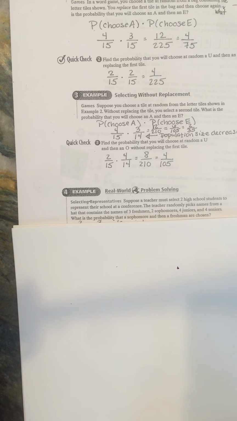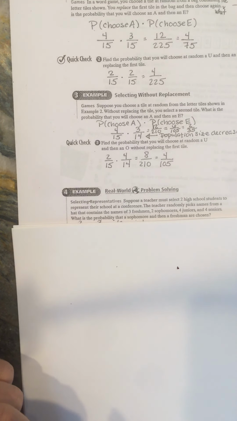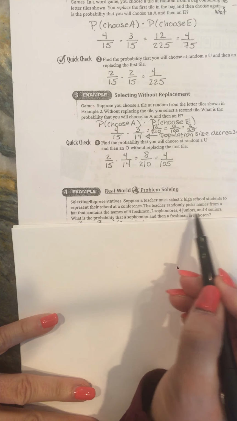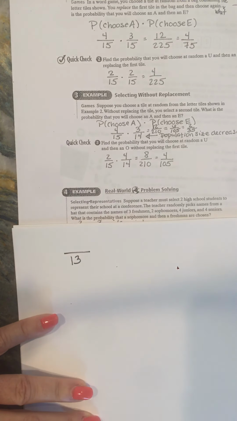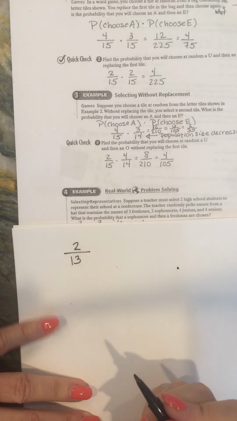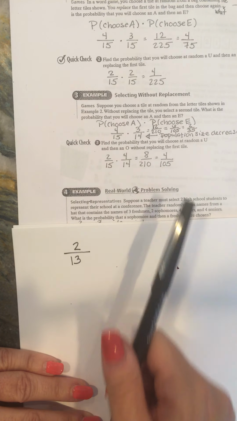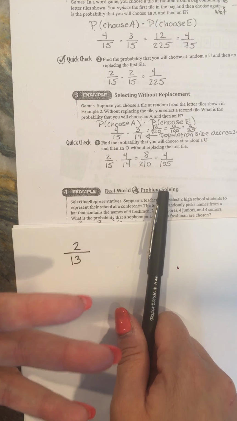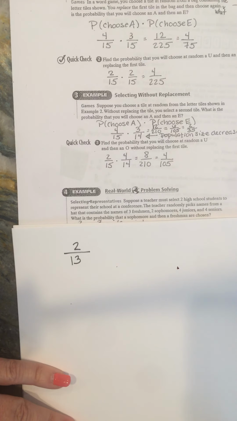Okay, so here we go. What is the probability of a sophomore? How many students are there? There's 3, 5, 9, 13 students altogether. And how many of them are sophomores? 2. Are they going to put the sophomore back in the bag, so to speak? Does that make sense? No, because the sophomore's been chosen. It doesn't make sense to be chosen twice. So the sophomore is going to sit out.